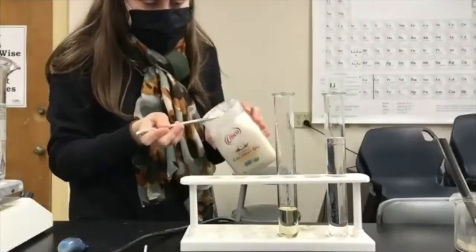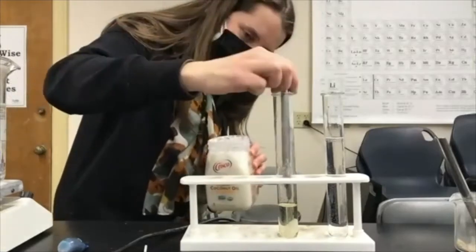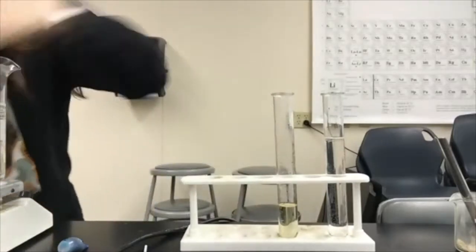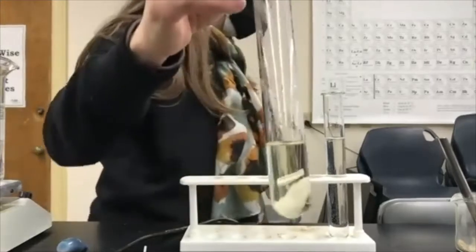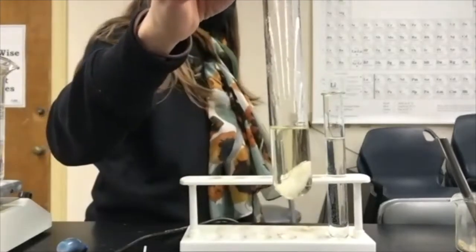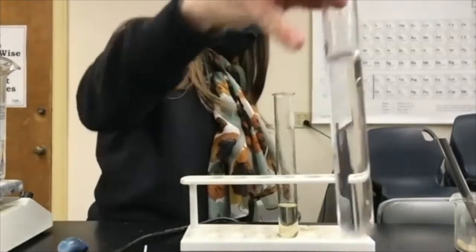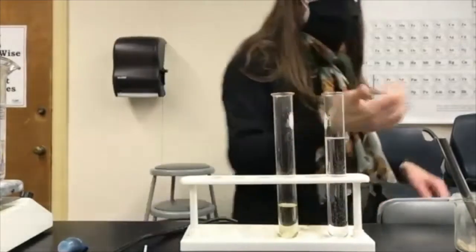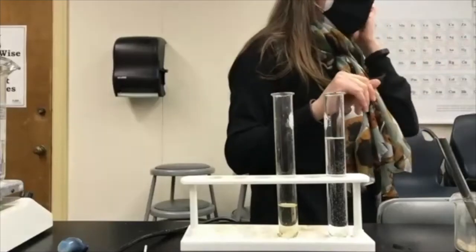Whereas if I take a chunk of coconut oil and put it into my tube, the coconut oil sinks. So for most substances, the solid is more dense, which means it would sink. But for water, you can see a little bit at the top here, it floats. That's because solid water is less dense than liquid water, which is unusual.